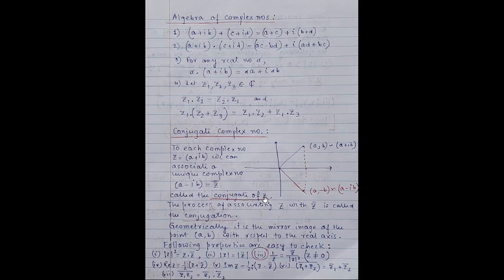Now, how does it look if you consider a plus ib as a point? If you consider this complex number a plus ib as a point (a, b) on the complex plane, then the conjugate is merely the mirror image of the point (a, b), where the mirror is with respect to the x-axis.